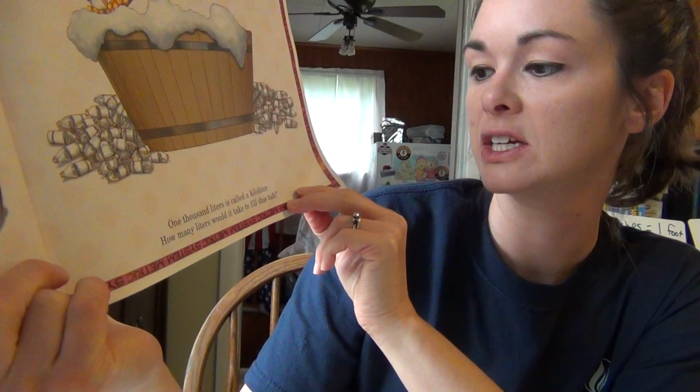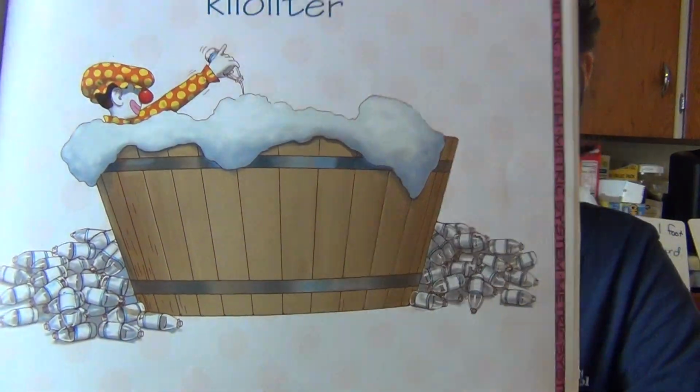Kiloliter. 1,000 liters is called a kiloliter. How many liters would it take to fill this tub? A lot.